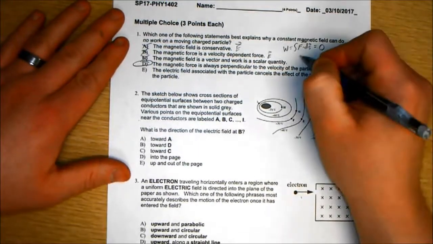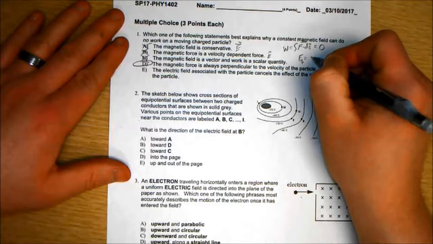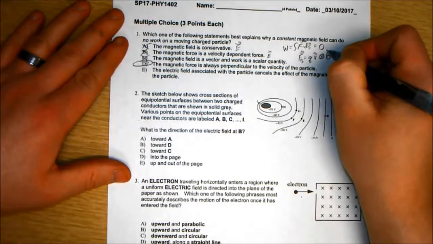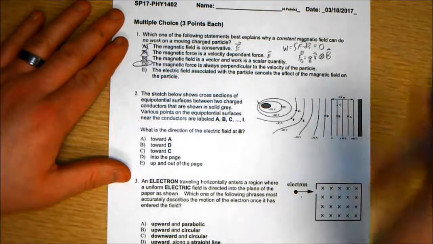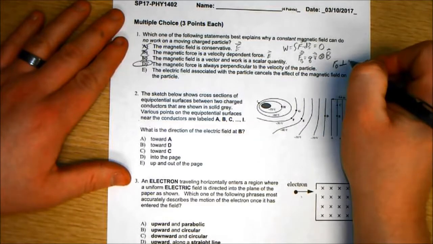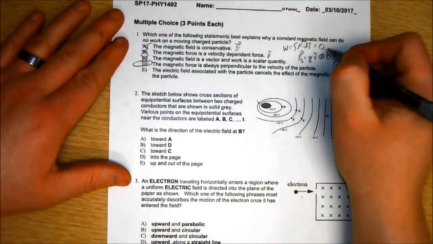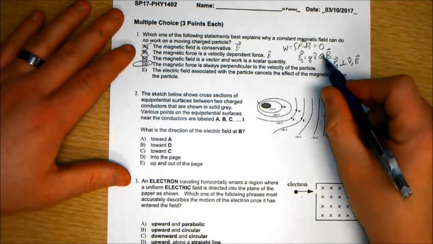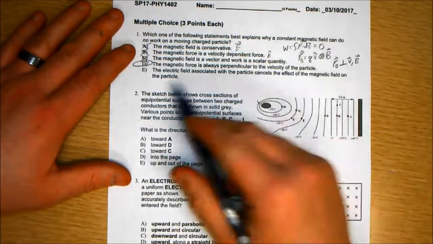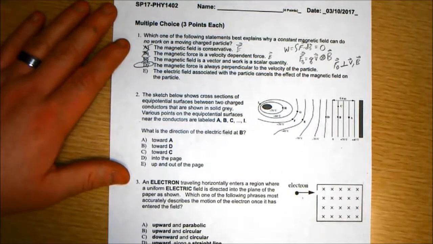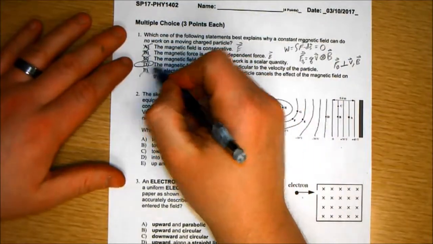And the magnetic force, given by the Lorentz force law and the vector cross product, by definition has to be perpendicular to both the velocity and the magnetic field, so therefore work is 0. And that is your explanation. That is the property of the cross product. And the next choice says the electric field associated with the particle cancels the effect of the magnetic field on the particle. That has no meaning.